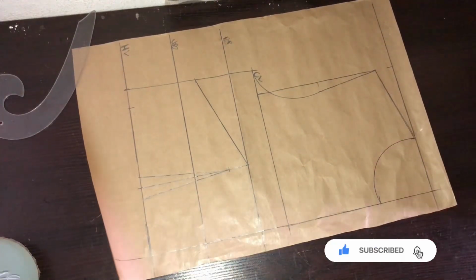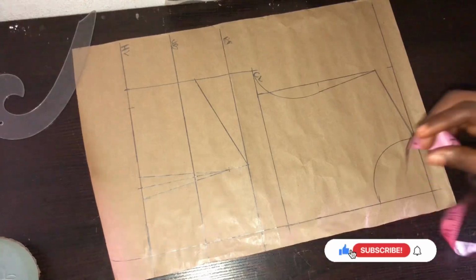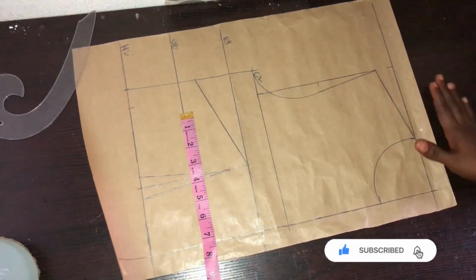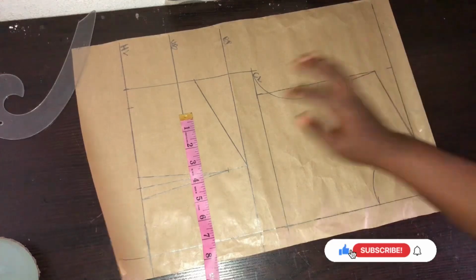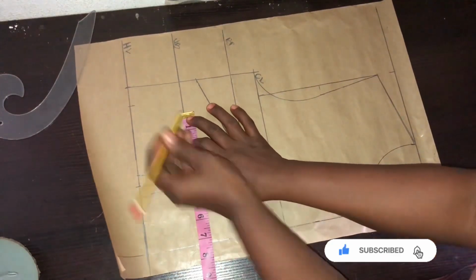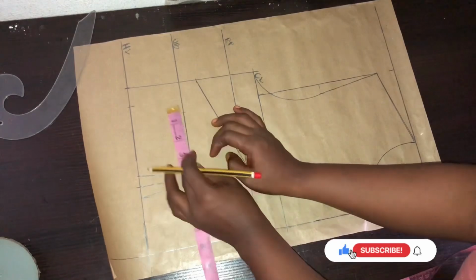To do that, you have to measure your round under bust. The round under bust I'm working with is 29. 29 divided by 4 will give me 7.25. Now I'll mark down my 7.25 here, and I will check what I have left.